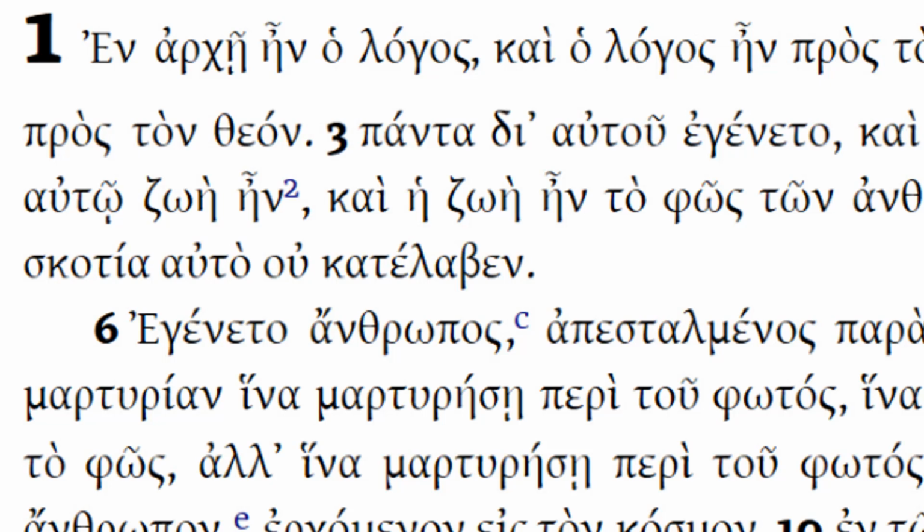So first, let's go to John chapter 1. En arche en ho logos. This was a capital epsilon over here.